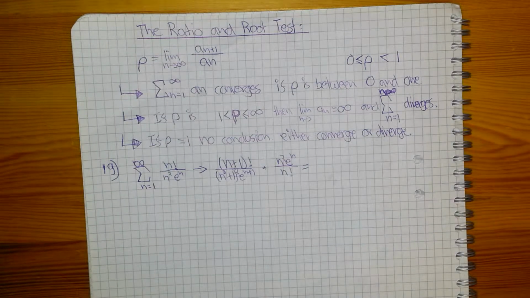It can kind of be regarded as the common ratio in a geometric sequence, but it's different because the common ratio changes for each term in these types of sums.